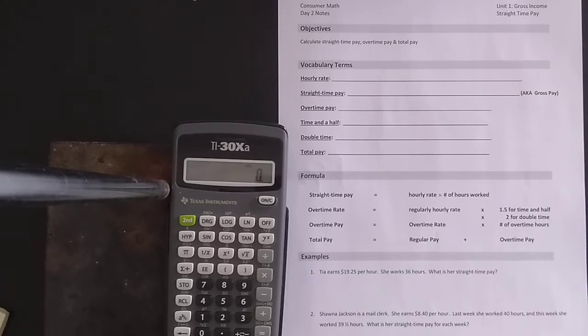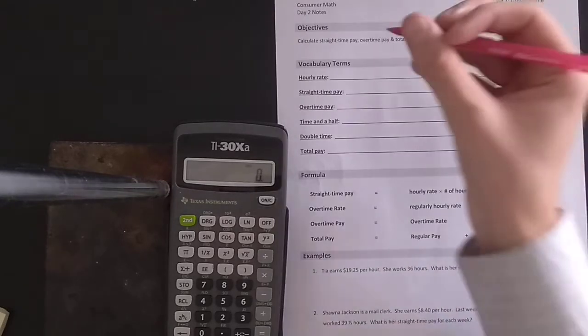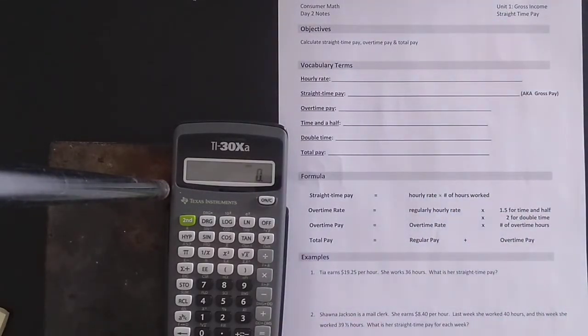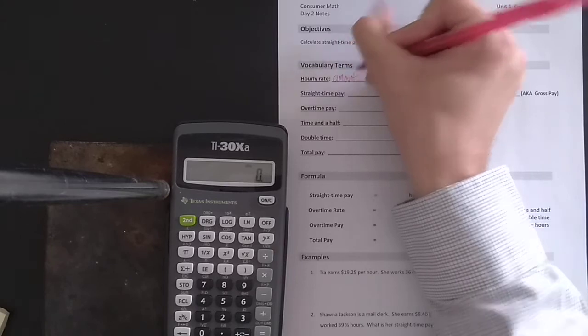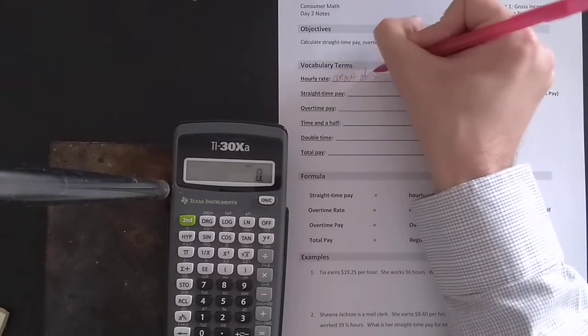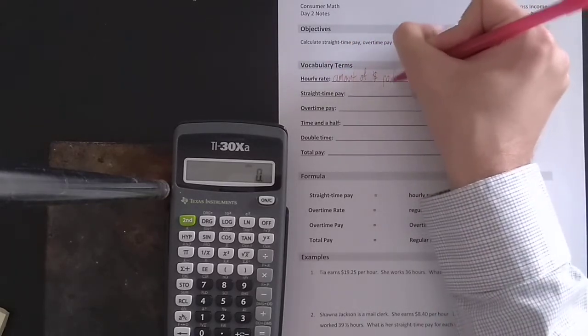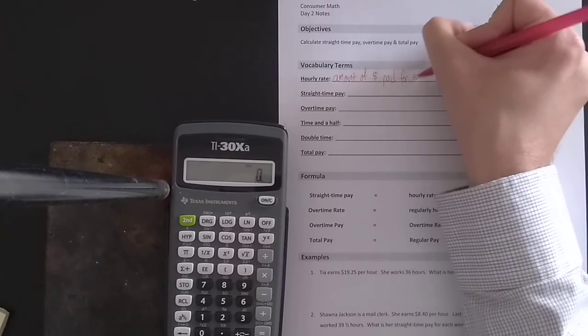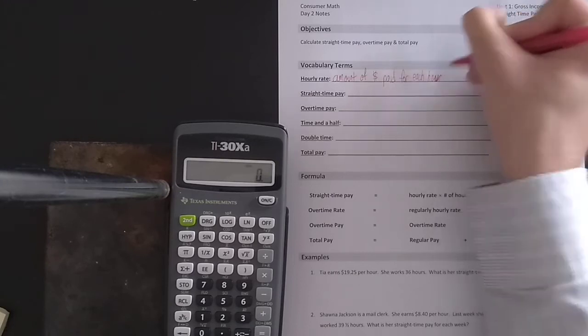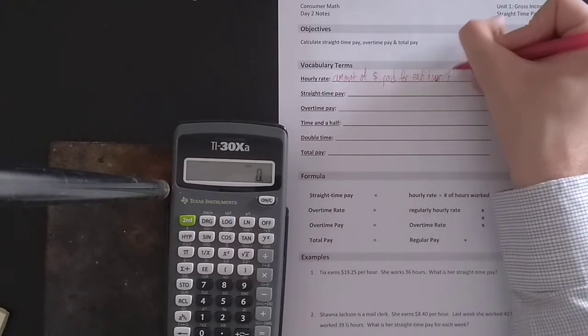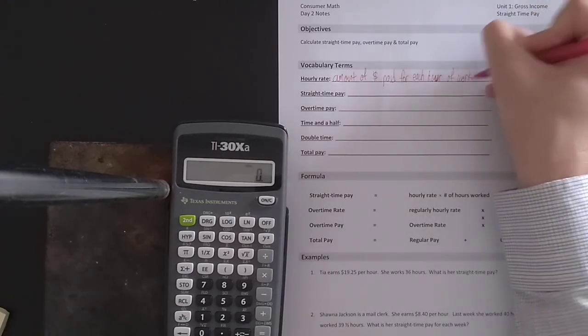So we'll start with talking about hourly rate. The hourly rate, if you work for a business that pays you an hourly rate, is simply the amount of money paid for each hour, H-O-U-R, of work. That is your hourly rate.